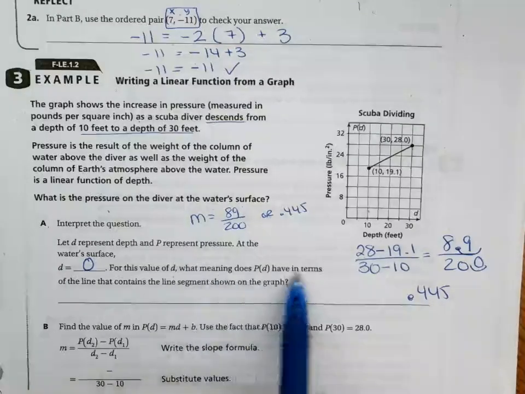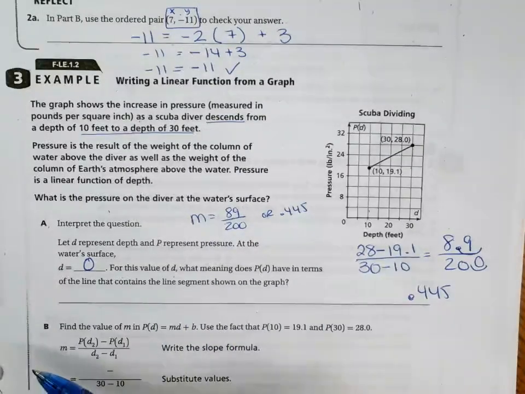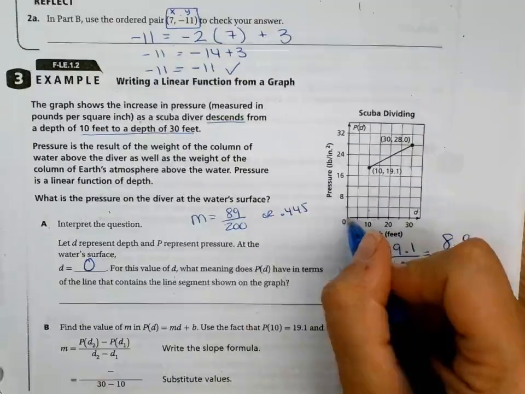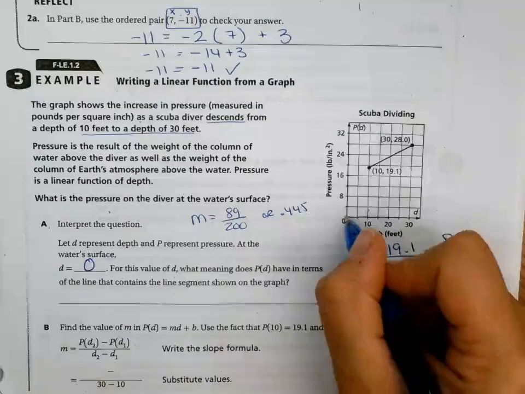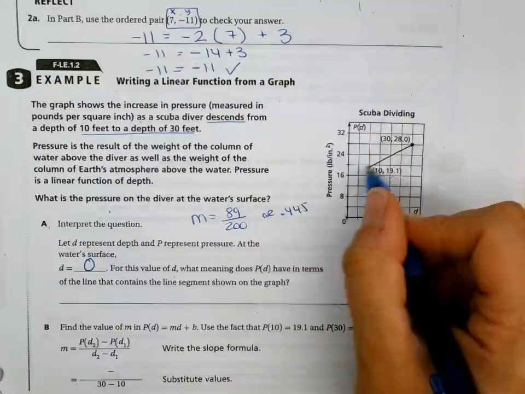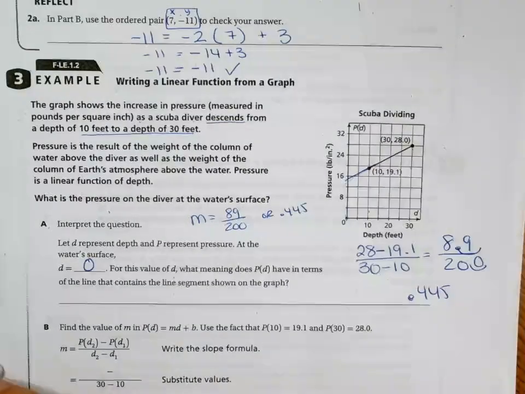So what does this mean in terms of the line and line segment? When the depth is 0, what is your pressure? We want to know the pressure at 0. So we need to see, where does this cross? So it's going to be somewhere around here, right?